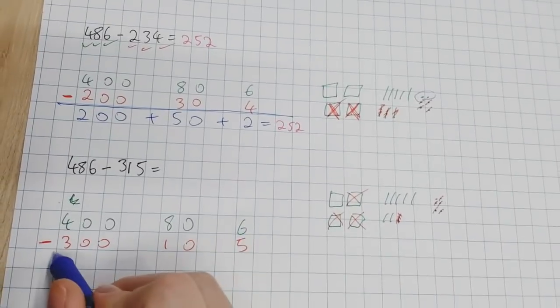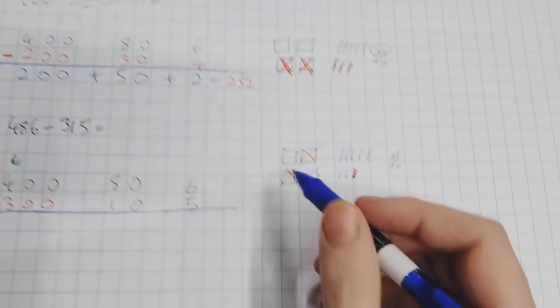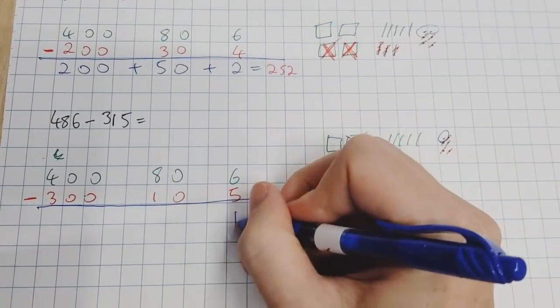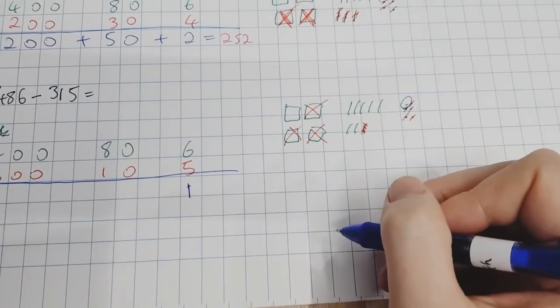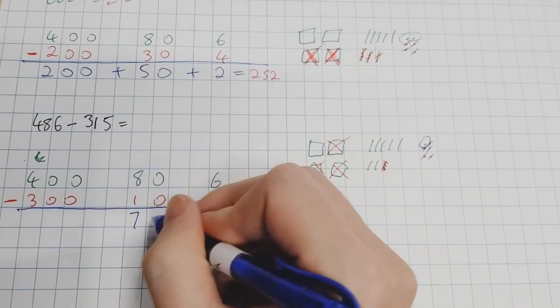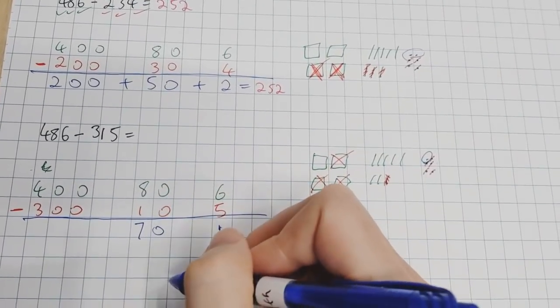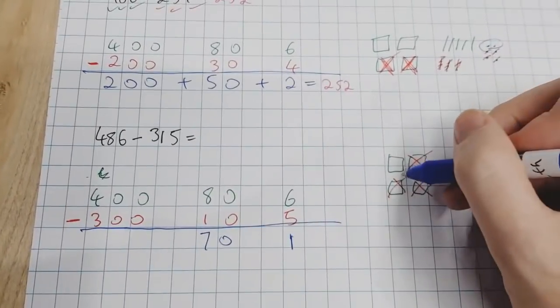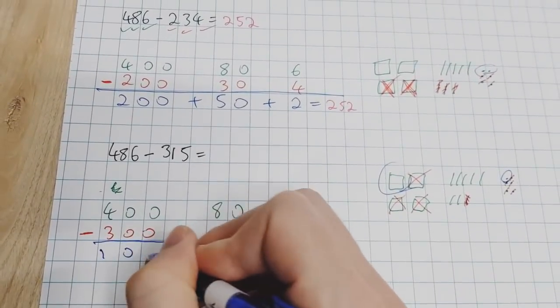Next step, draw a line across. Let's just do the same thing we've just done. How many ones have I got left? 1, because 6 take 5 is 1. How many 10s have I got left? I've got 50, 60, 70. 80 take 10 is 70, if that makes sense. 400 take 300, well, you can see there, I've got that one left, I've got 100.